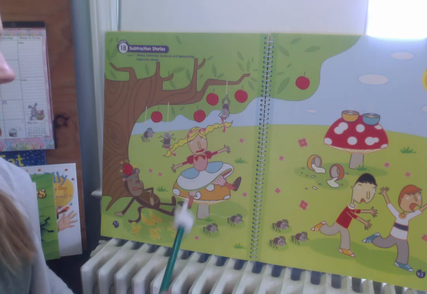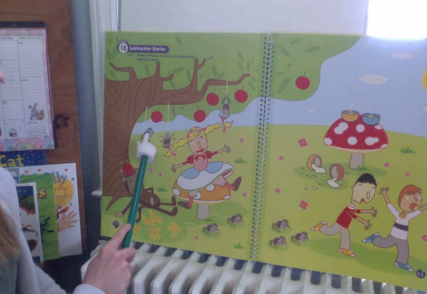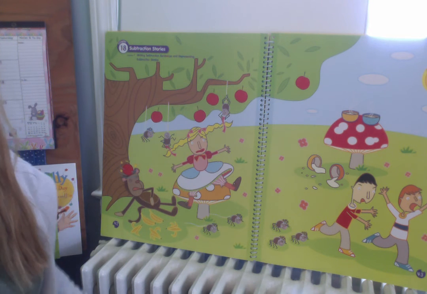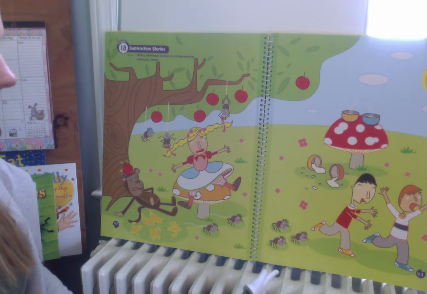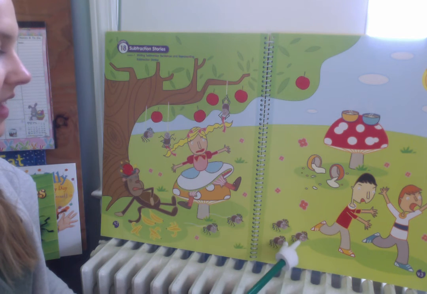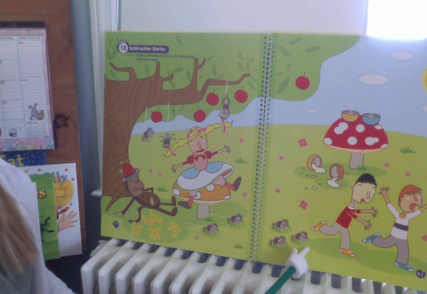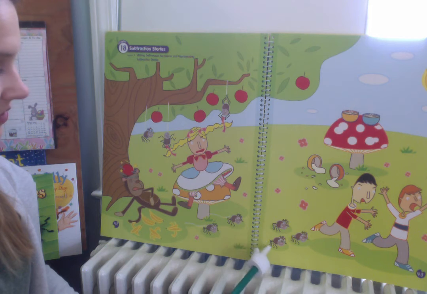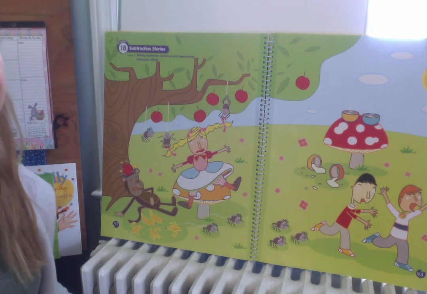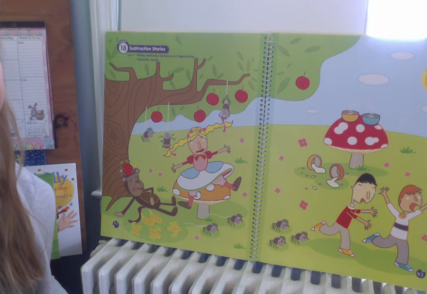Next, I'm going to tell you a subtraction story about these spiders. I'm noticing that some spiders are hanging in the tree and some spiders are crawling away. I'm going to start my story by talking about all of the spiders. So let me count how many I have in all first. 1, 2, 3, 4, 5, 6, 7, 8. My story can start like this. I have 8 spiders. 5 are crawling away. How many are left? Again, my important question is how many are left?